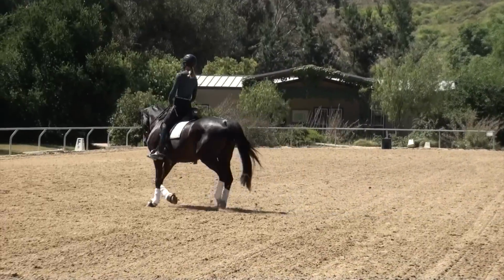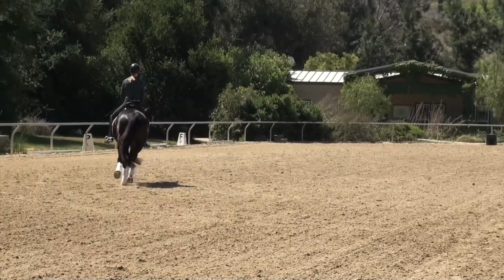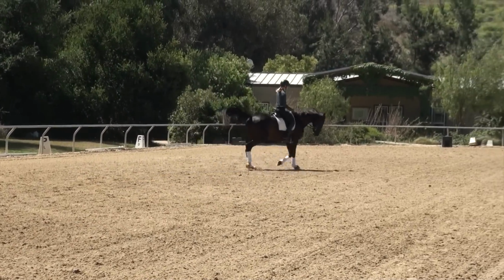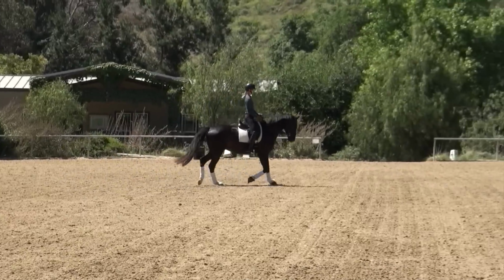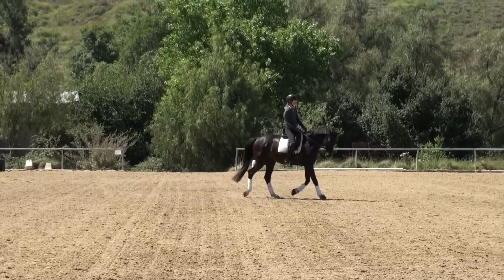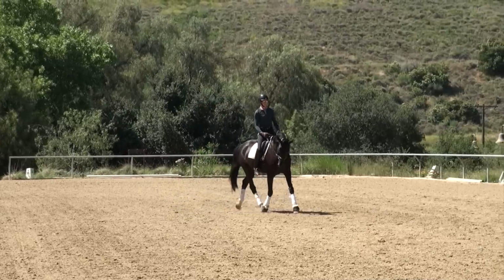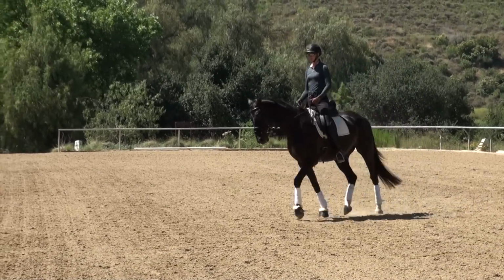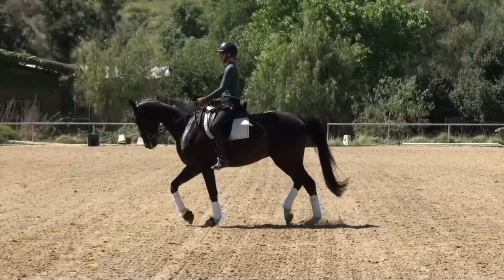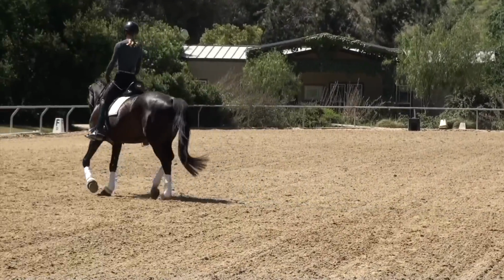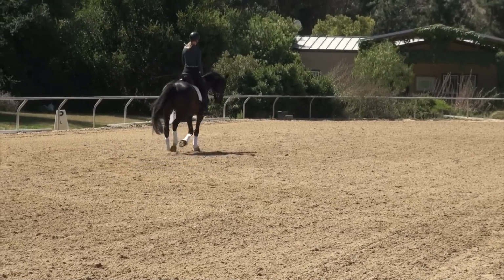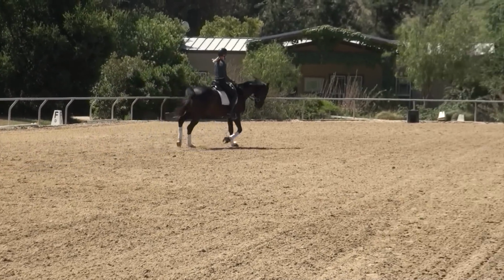And the difference, when you're on the wrong diagonal, the trot feels twisty and it's harder to turn. You can see how he got a little fussier now when I'm on the incorrect diagonal. So to change back to the correct diagonal, I do down, down, up, and now I'm back on the correct diagonal.